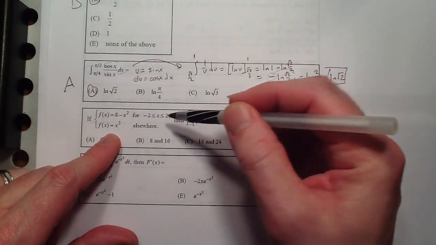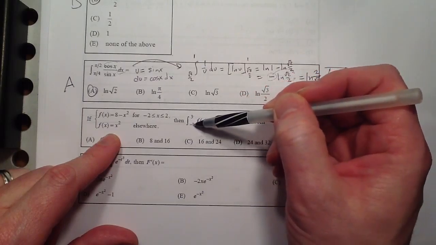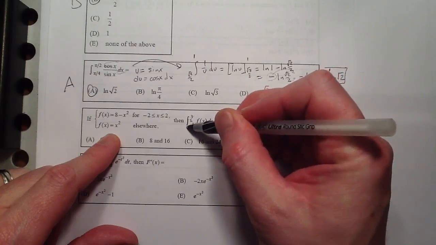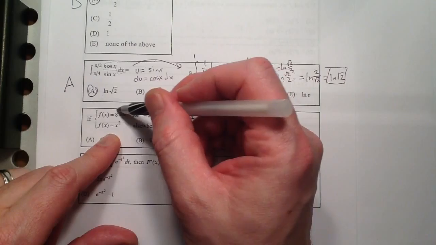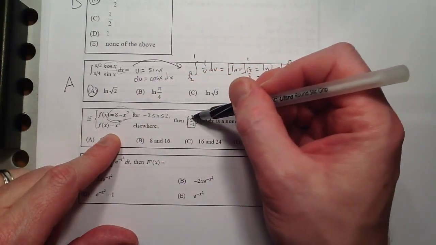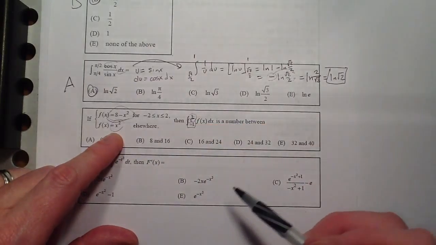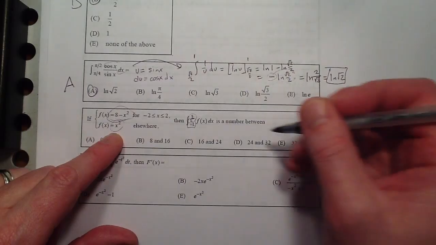Well, let's see. As you go from negative 2 to 2, for this part of the interval, it's going to be this, right? And then from 2 to 3, it's going to be the area under this one, right? So we actually have to do 2 integrals here.